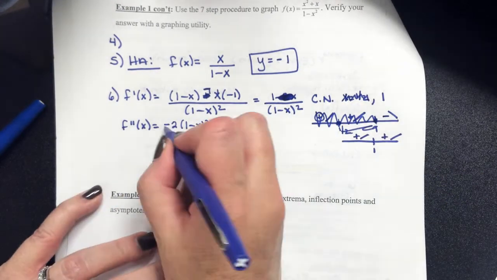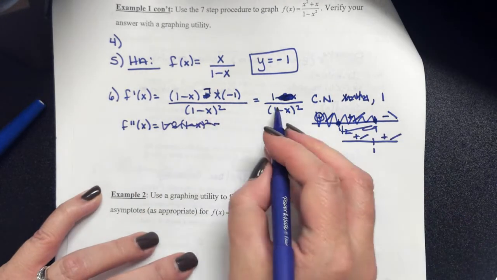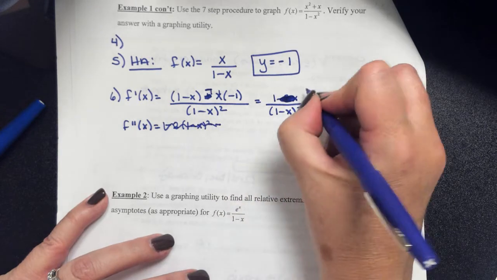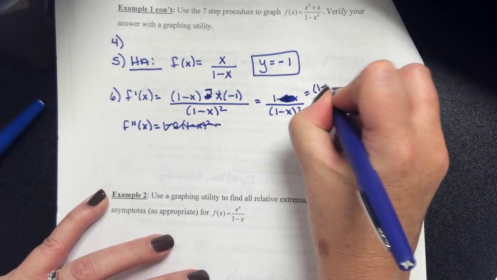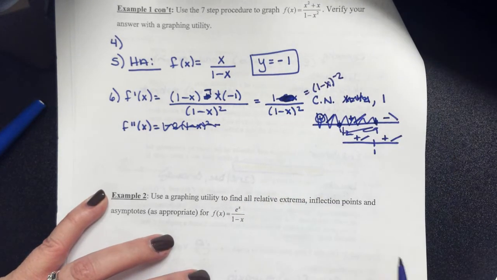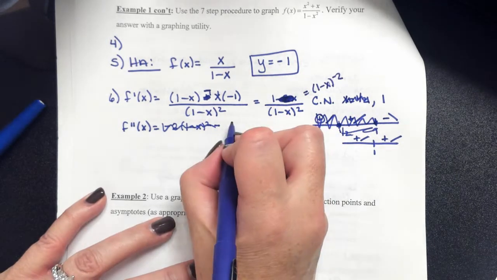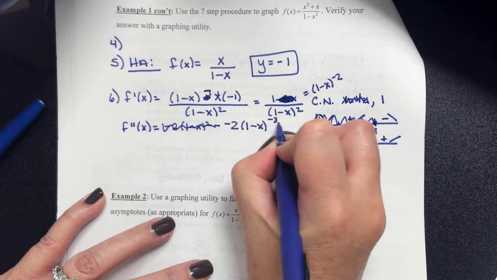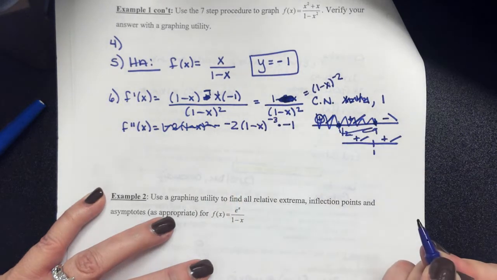Now when I go to find my second derivative, I can rewrite this so I don't have to use my quotient rule again. Remember, this is equivalent to (1 minus x) to the negative second. So I can just use my power rule. My second derivative is going to be negative 2 times (1 minus x) to the negative third times the negative 1 using my chain rule.